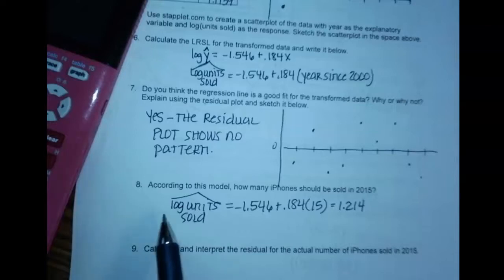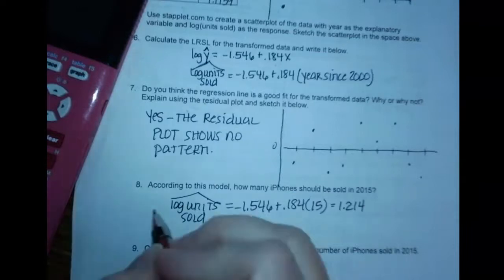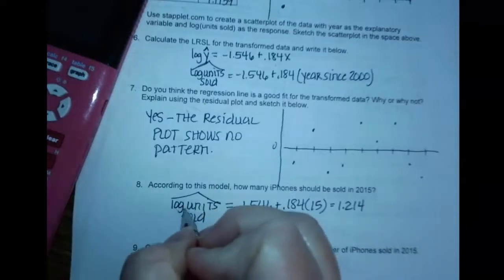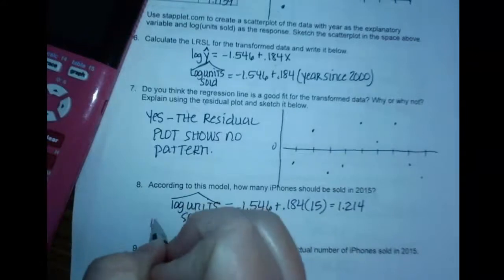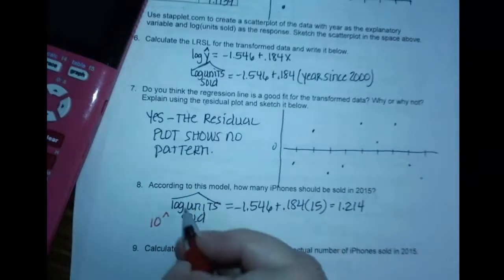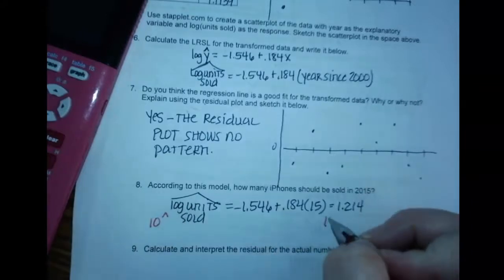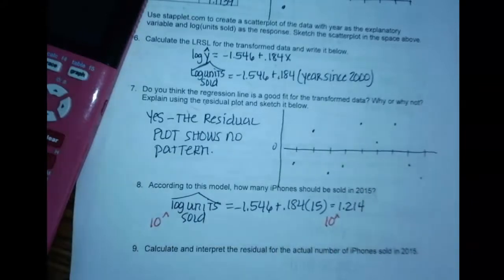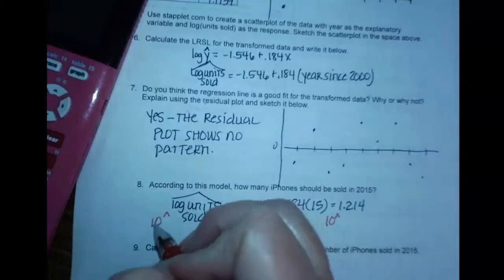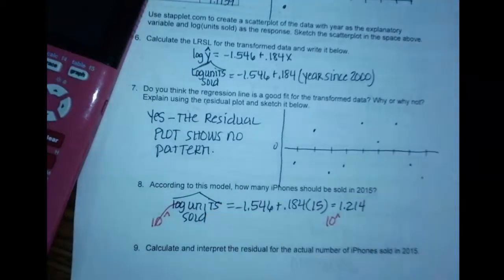So I need to undo this logging so I can figure out what just the units sold were. I don't know if you remember from Algebra 2, to undo a log, it's a log base 10, it's an understood 10. So if you raise it to the 10, that cancels out your log. So if I raise one side to the 10, I'm going to raise the other side also, okay? So what this does is this cancels out the word log.